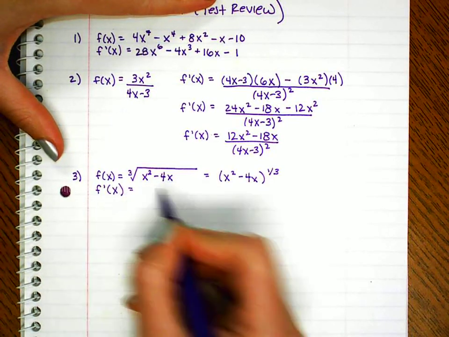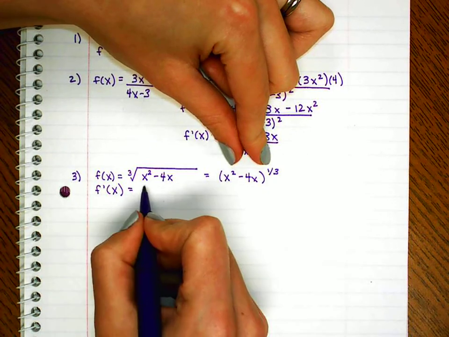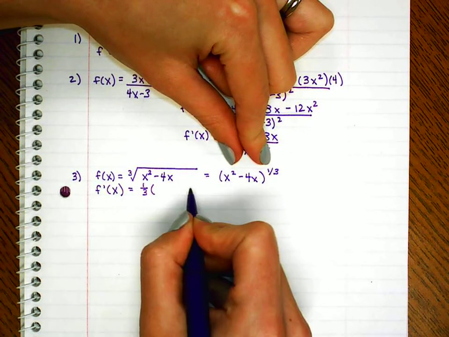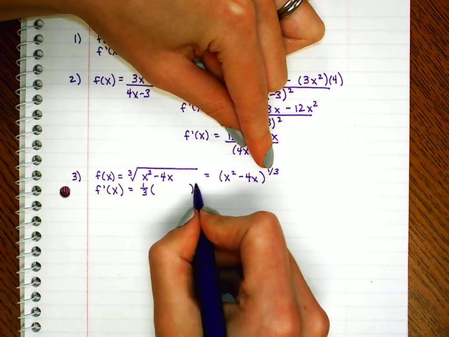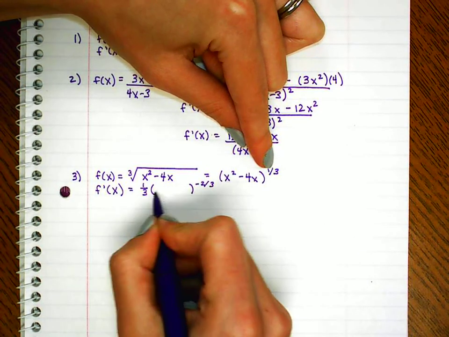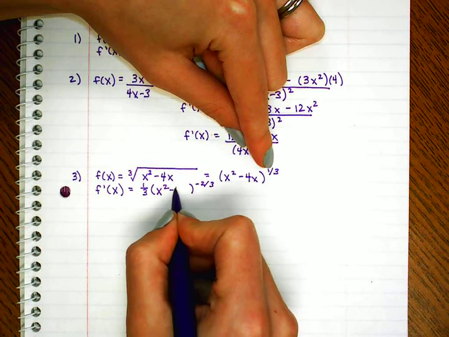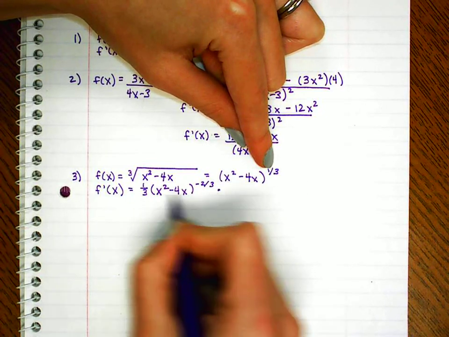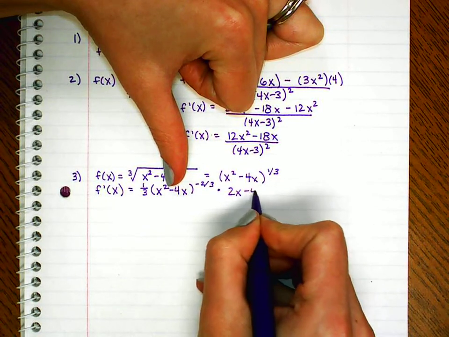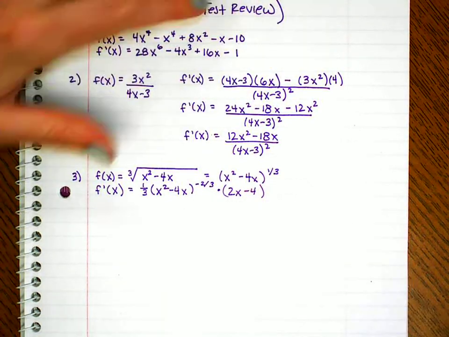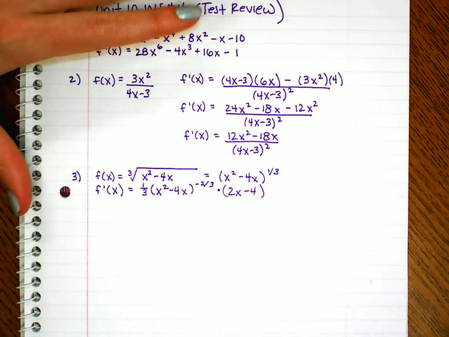I take the derivative of the outside. So the outside, the 1/3 drops down. I subtract this, or take 1 away from this, or decrease it by 1, so it's going to be to the minus 2/3. And then I have to plug in the stuff. Well, when I plug in the stuff, I now need to multiply by the derivative of the stuff. Well, the derivative of this stuff is going to be 2x minus 4. Okay? So now we're going to want to rearrange this a little bit.